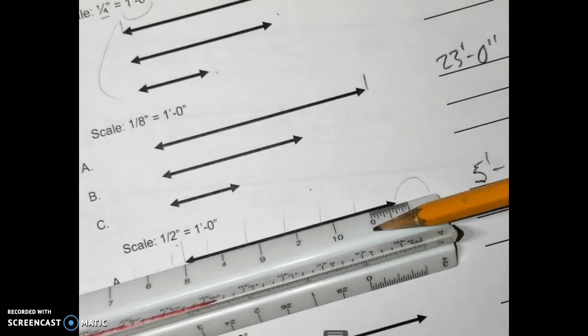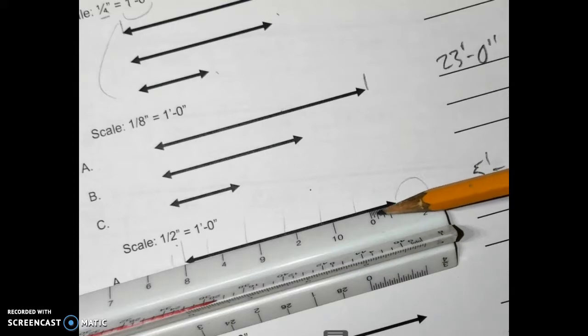Well, here's 0. Here is 12 inches. Find the pattern. Here we got 1, 2, 3, 4, 5, 6. Nope, wait a minute. 2 inch, 4, 6 inch, 8 inch, 10 inch, 12 inch. Each big mark is 2. So I have 2, 4, 6.